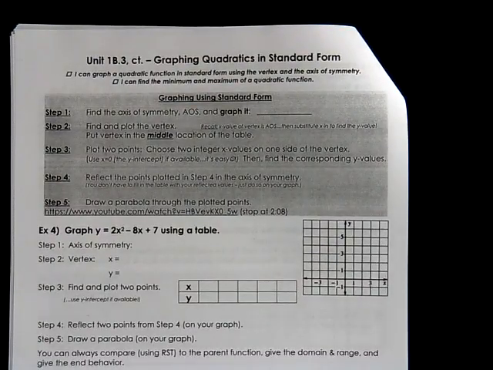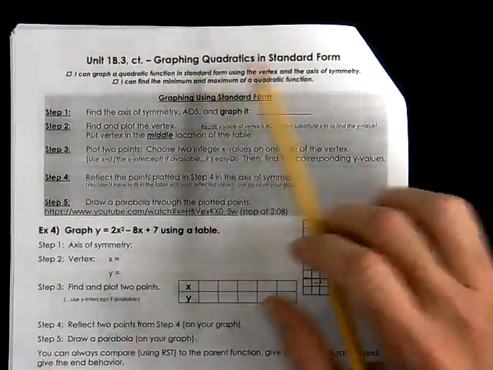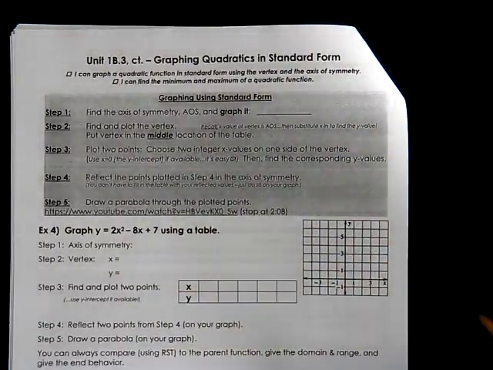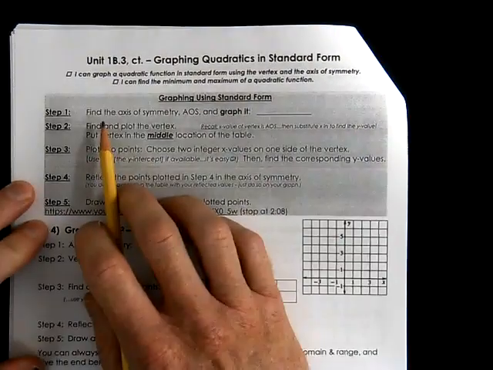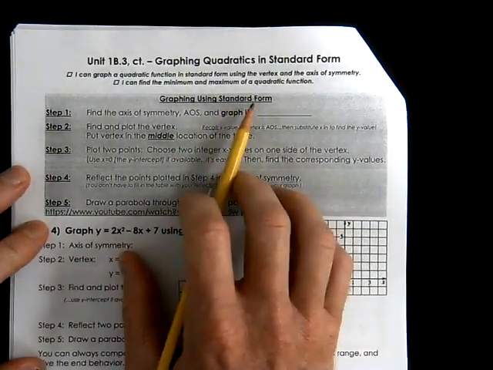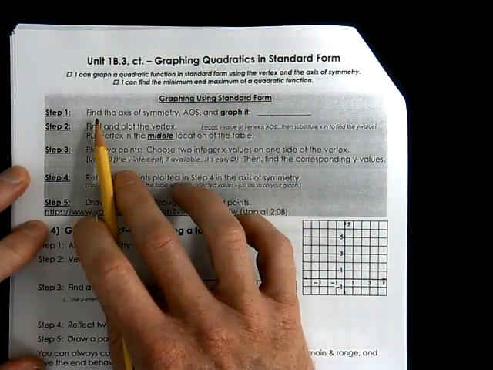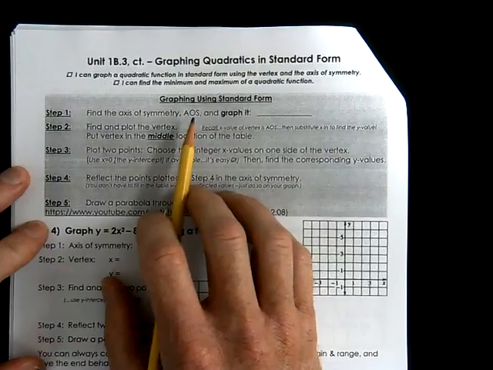This is Algebra 2 and Trig. We're working on quadratic functions in standard form for the second day. We're going to talk about how to graph standard form. So the first thing we're going to do is talk about the axis of symmetry.